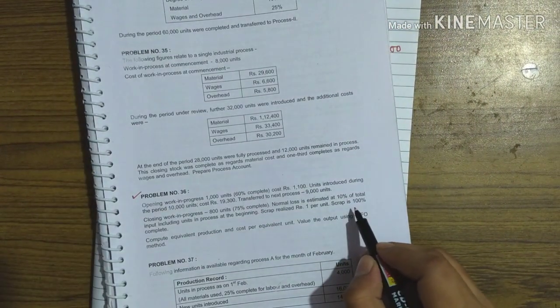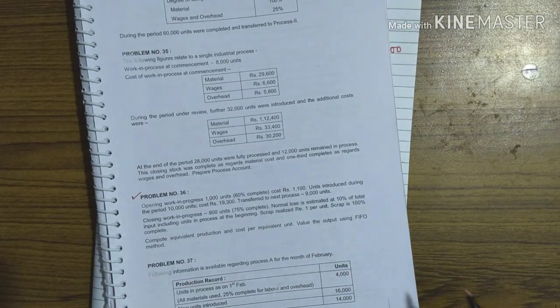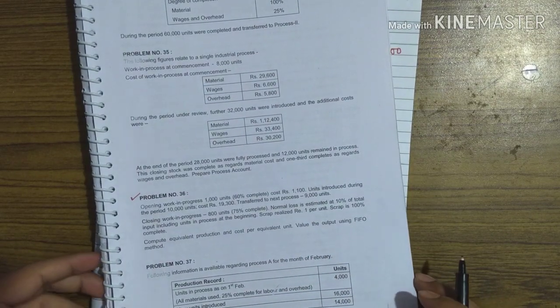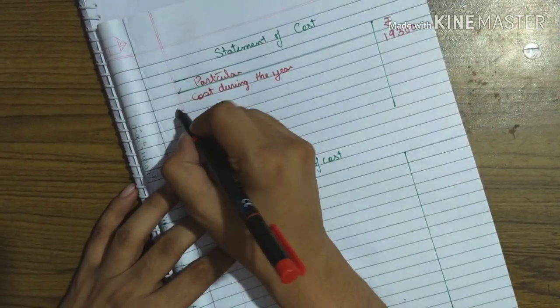As there is normal loss and the normal loss is sold at a scrap value of 1 rupee per unit, we will deduct the scrap value from the total cost in the year.